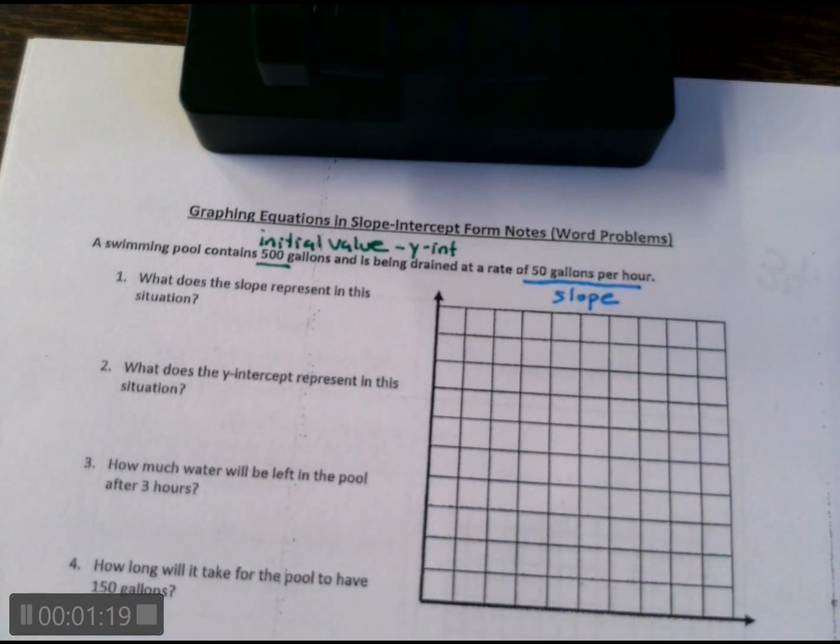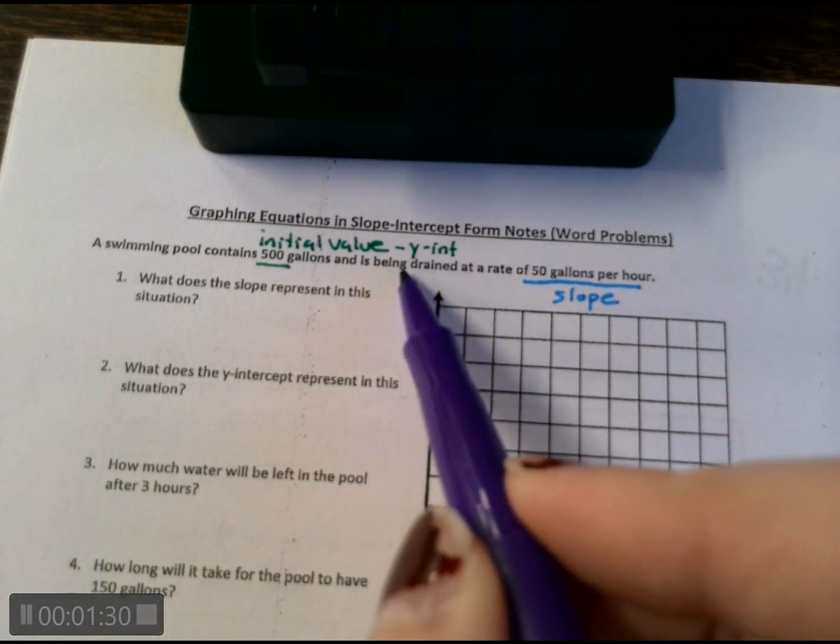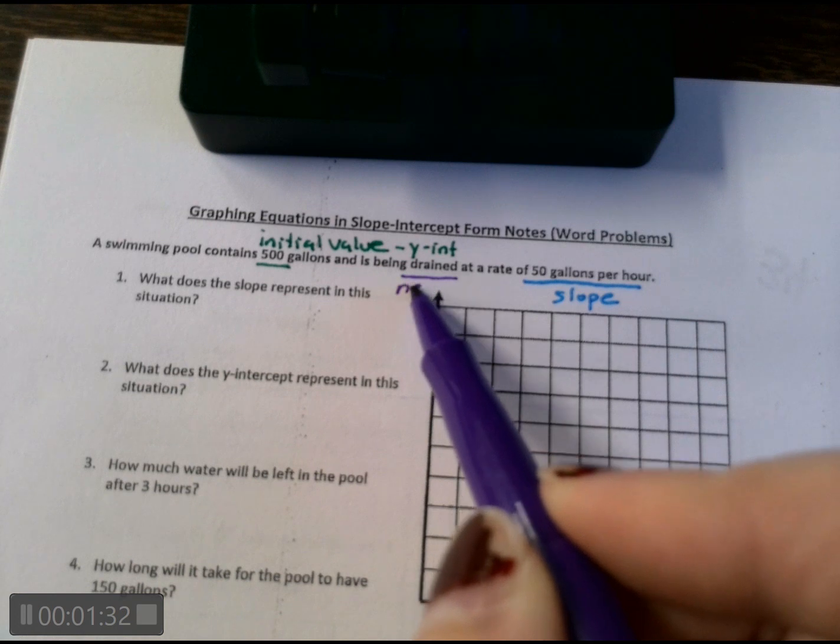Also, since it's being drained, what happens when you drain something? Right, you take the water out. So since we're taking water out, this tells me that we're going to have a negative slope.